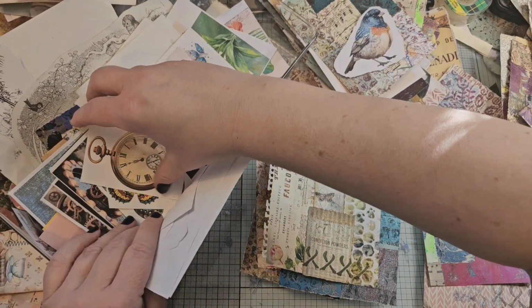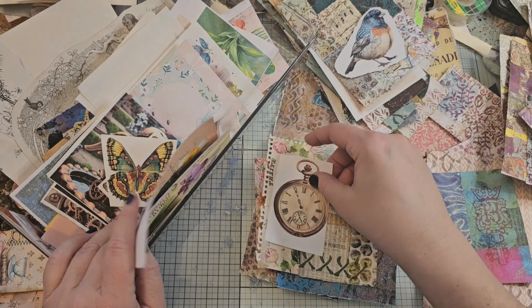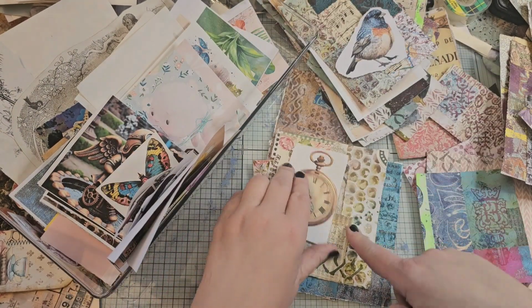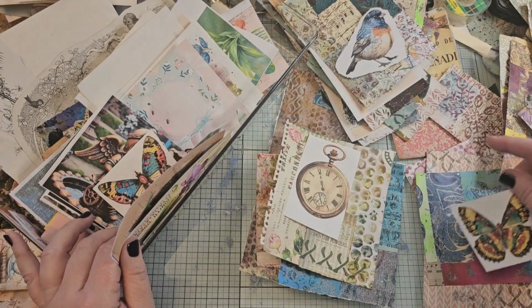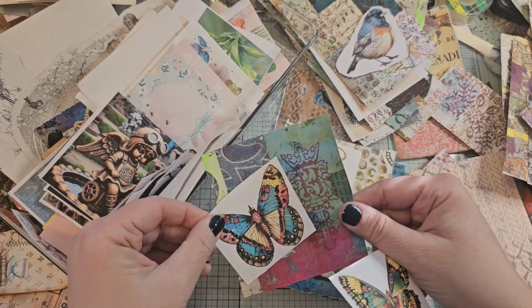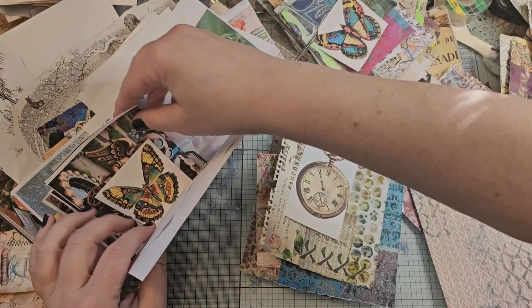So yeah, I kind of like the idea of maybe a clock, and this is really busy right there. So this butterfly for me would be too busy to put on that. That one might work nicely on that though. Let's see.